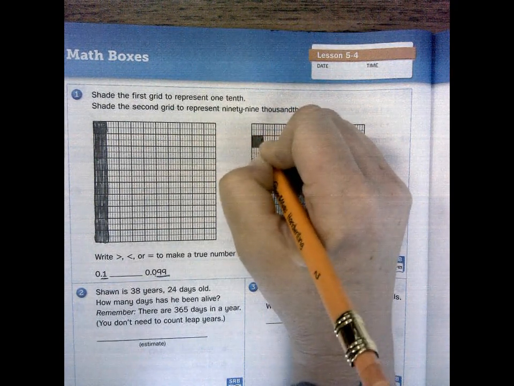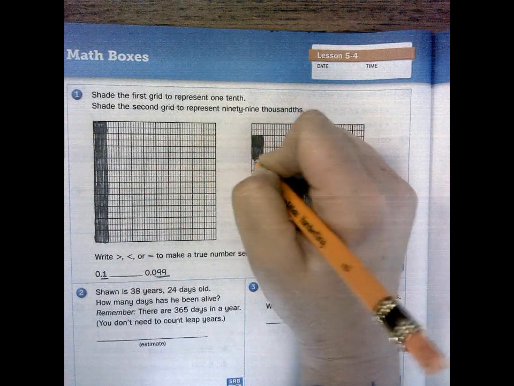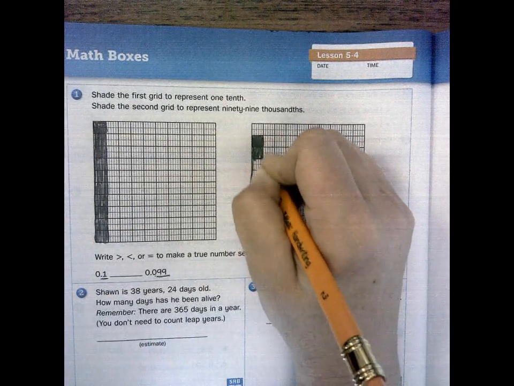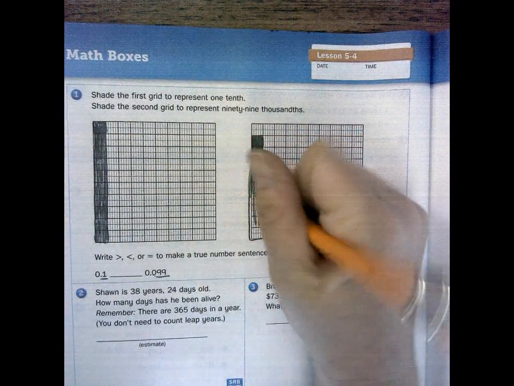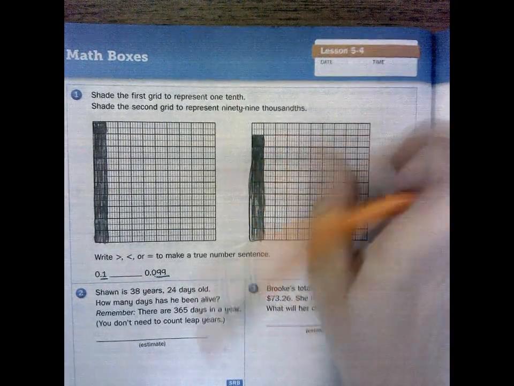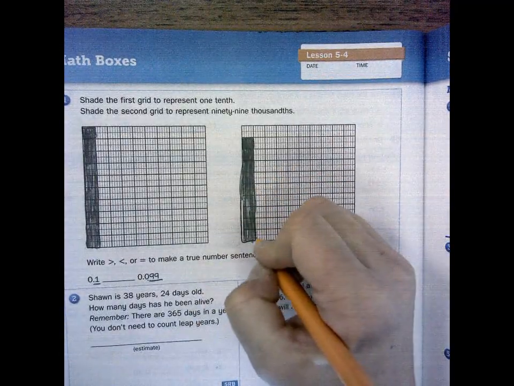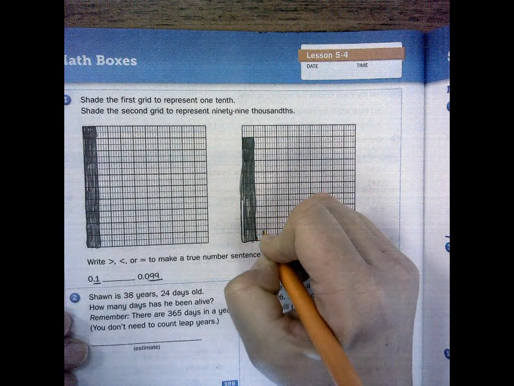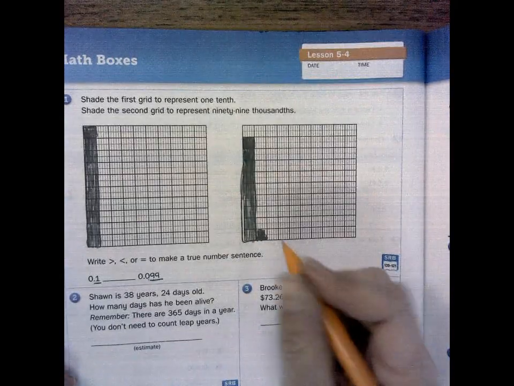hundredths. So there's 1/100th, 2/100ths, and I'm going to do that until I have 9 hundredths. There's my 9 hundredths, and this is 1,000th, and I need 9 thousandths. And it's these little tiny rectangular boxes there.